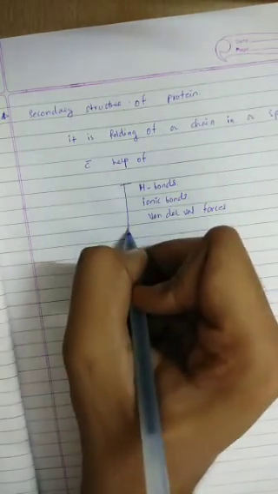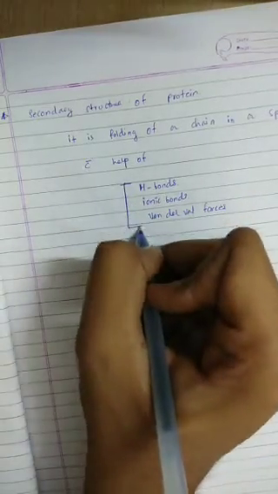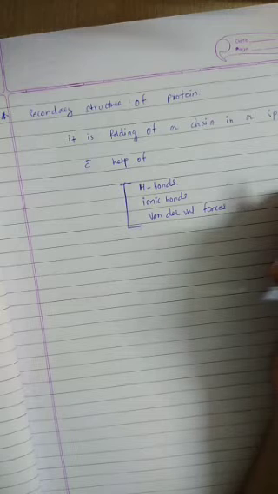All these bonds act in a protein structure and form different shapes.